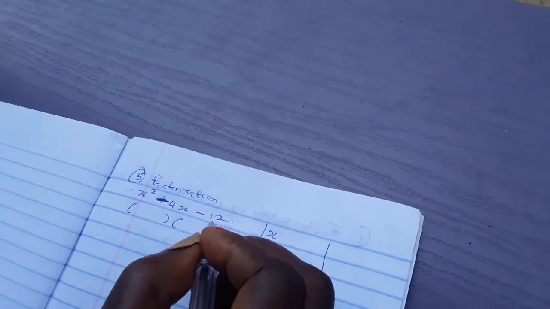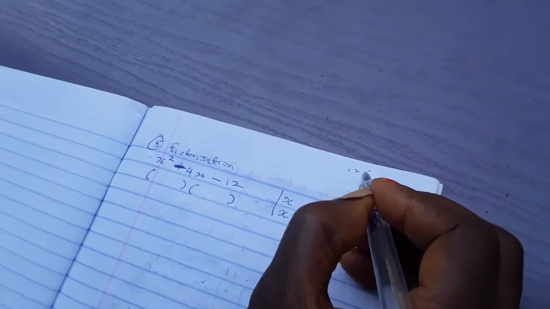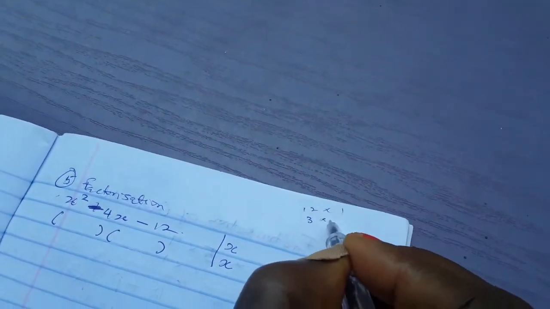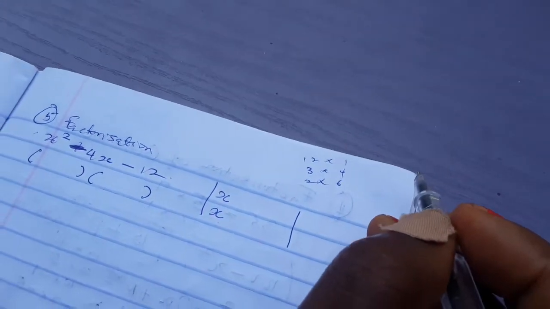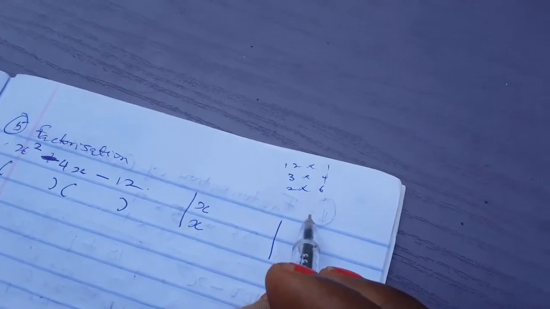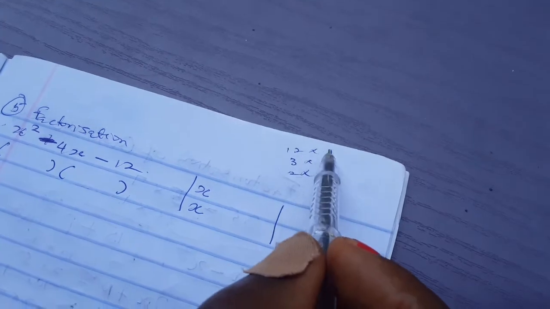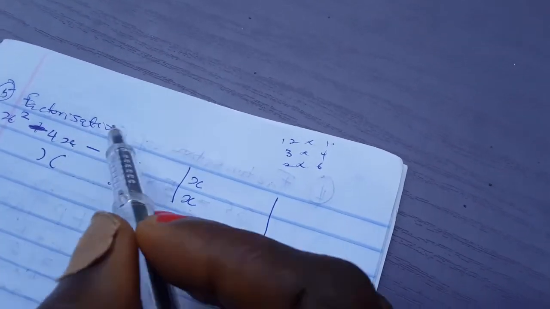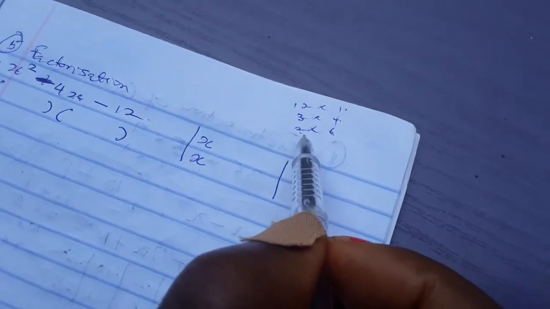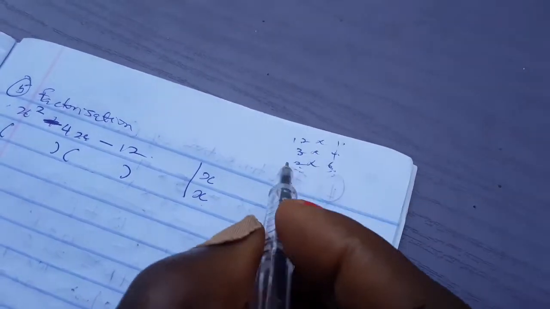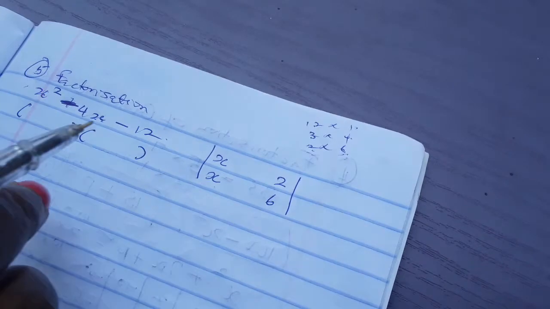To get 12, we could have 12 times 1, 3 times 4, or 2 times 6. I think that's about it. There's no way you're going to sum 12 and 1 to give you 4. 3 and 4 cannot give you 4, so the only factors we are left with are 2 and 6.